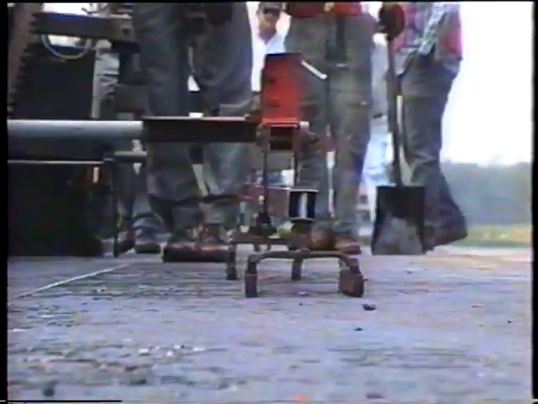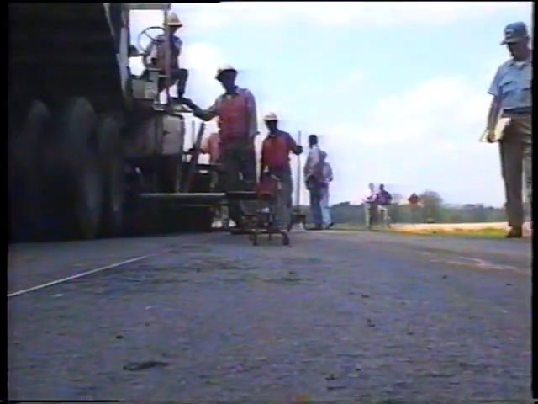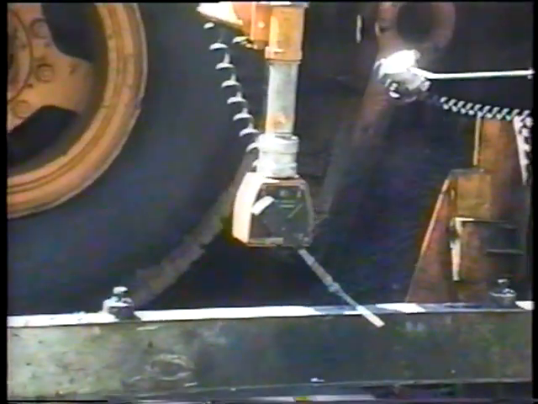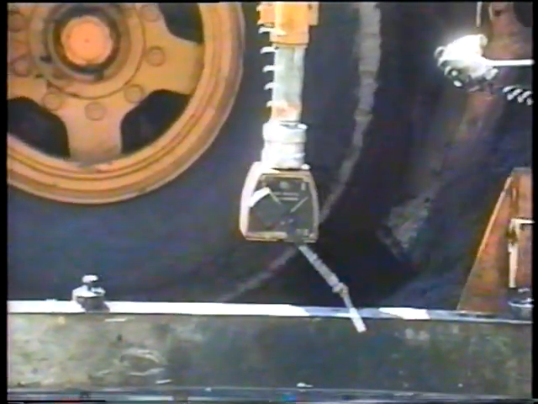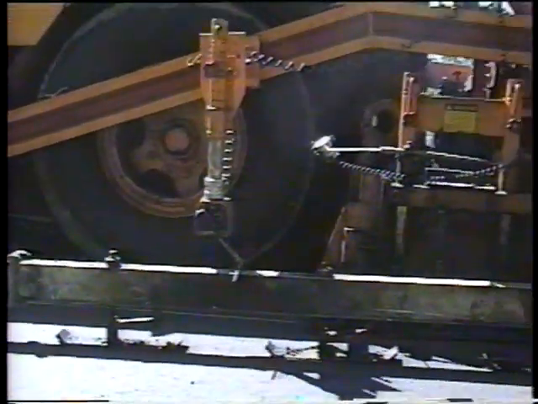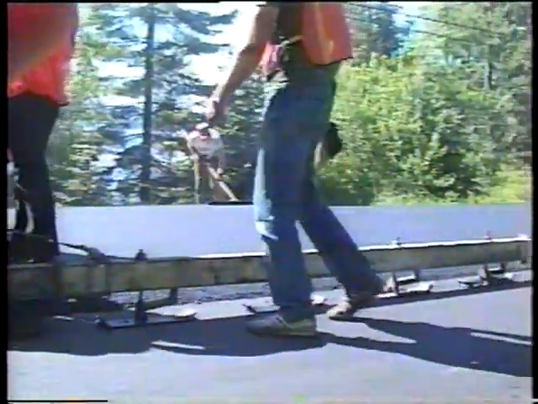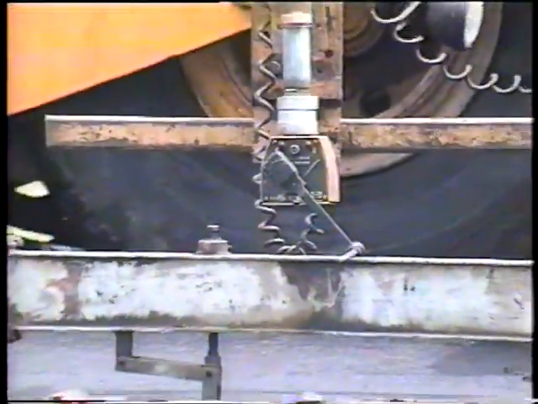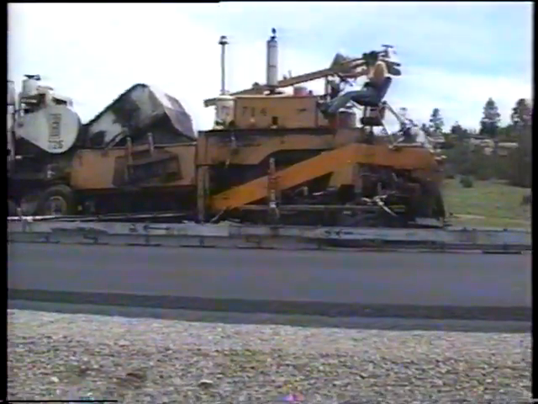Some agencies require that the grade be controlled with a sensing device and a long ski. The ski provides a moving reference for the sensing device. The sensor is located in a small box with an arm extending below it. The arm rests on the ski and detects bumps or sags in the surface. Then, through electronics and hydraulics, the screed is automatically adjusted to provide a smooth surface. To get the best results, the sensing device should be mounted between 2 and 3.5 meters ahead of the screed.